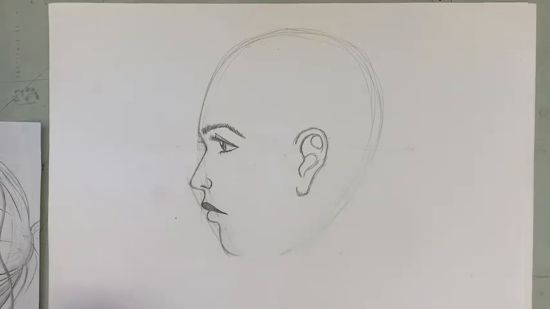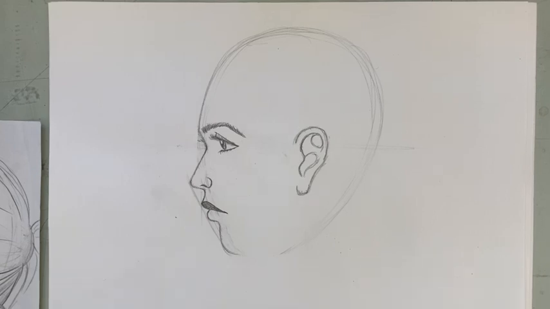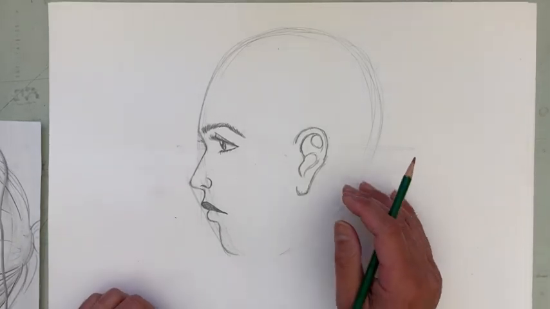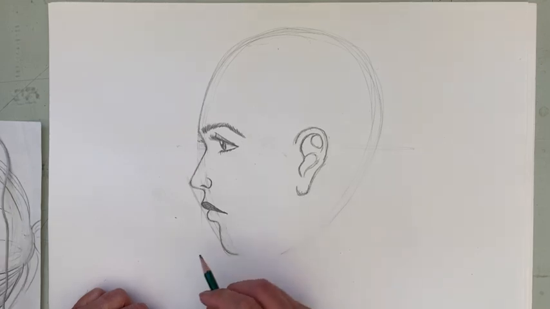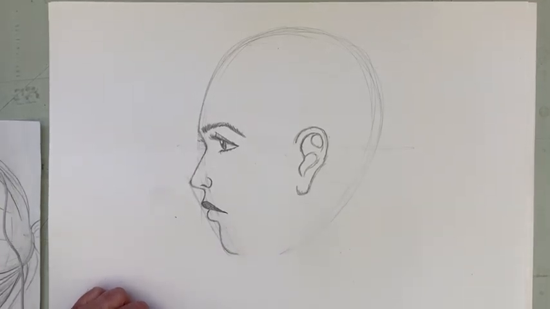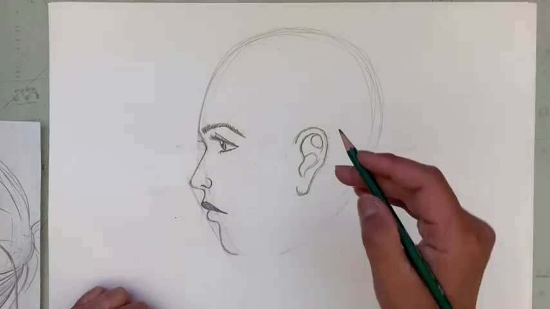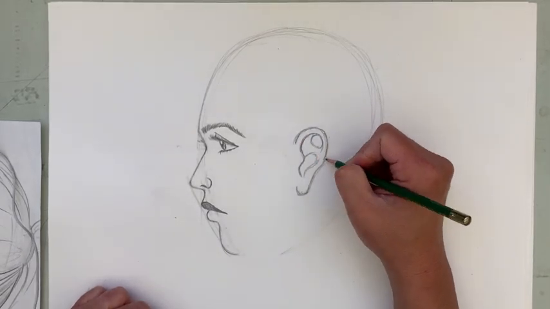So try that. So try your best. If anything, just make the ear shape.